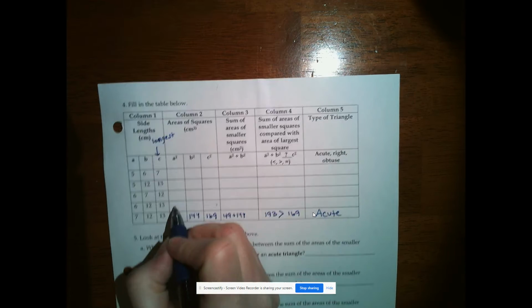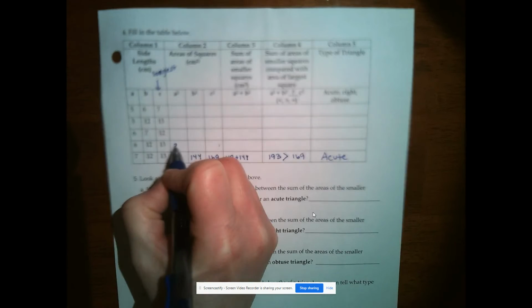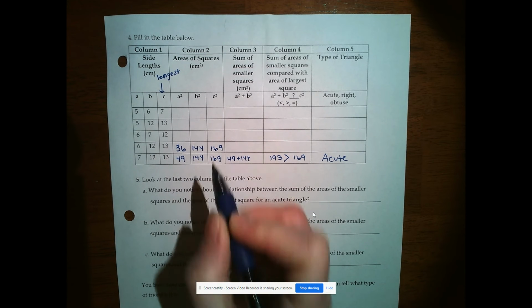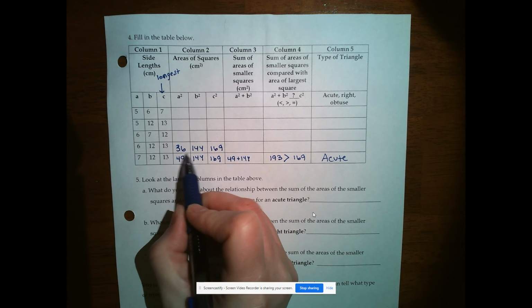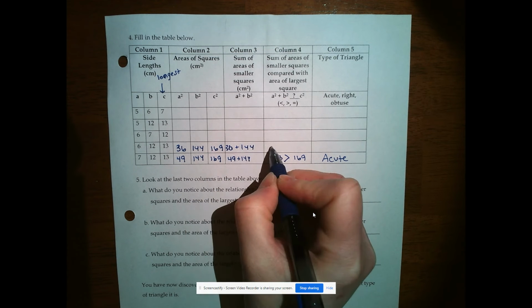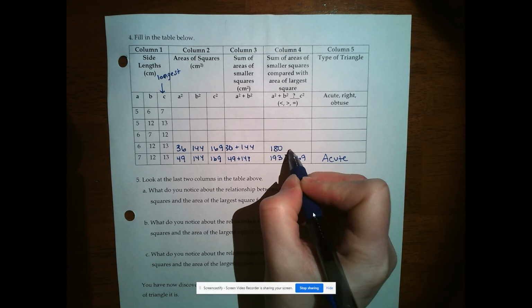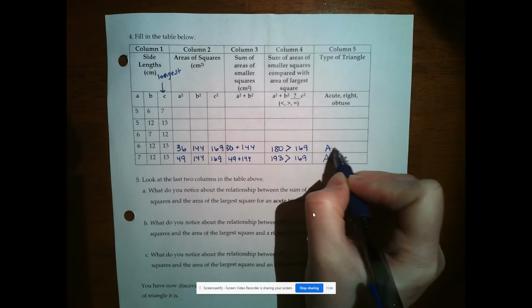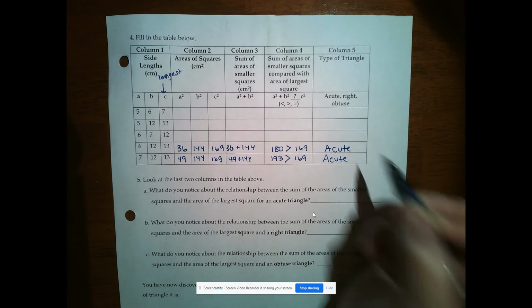If we do the 6 squared, which is the smallest side, we get 36, 12 squared, 144, and 13 squared, 169. If we add the two shorter sides squared, 36 and 144, that adds up to 180. Is that greater than, less than, or equal to 169? Also greater than, and we also found that that was acute.